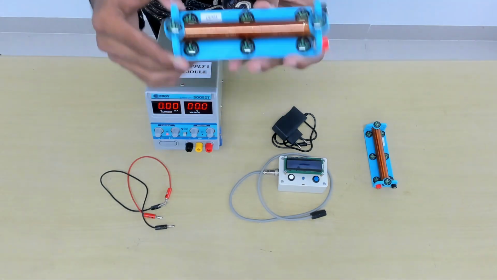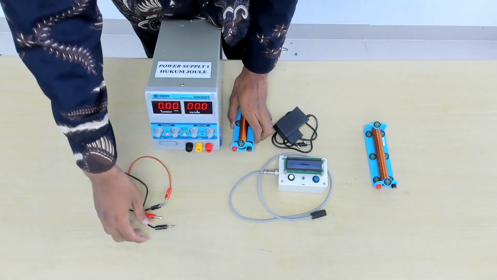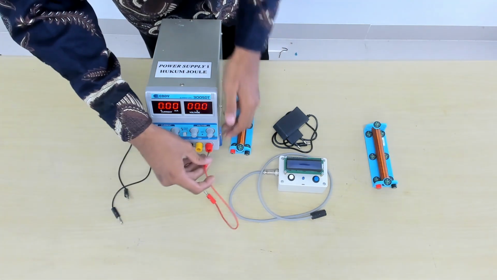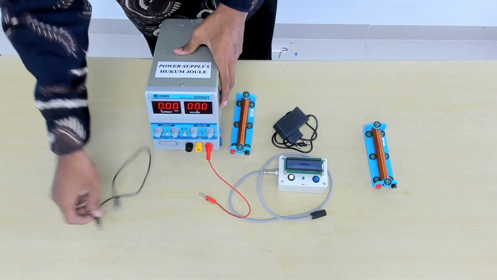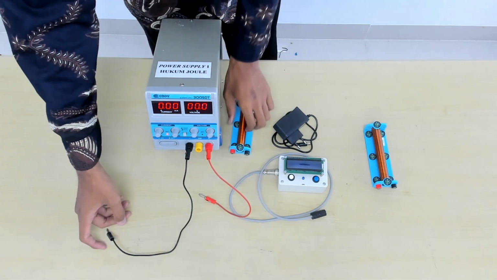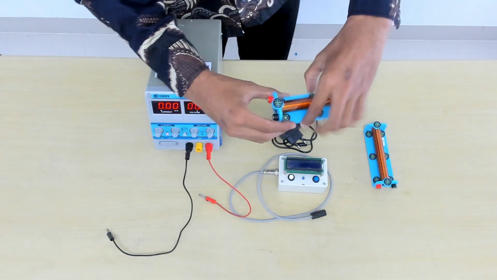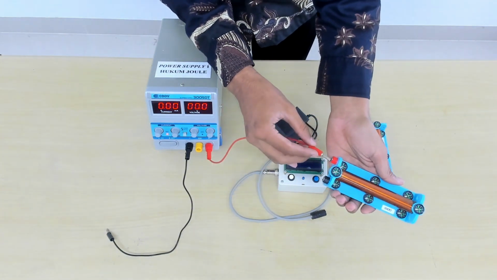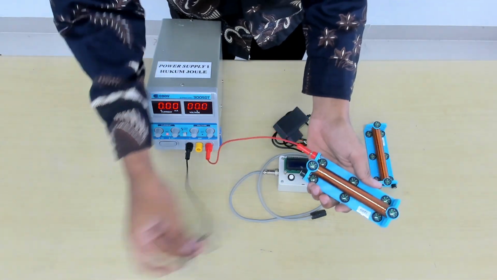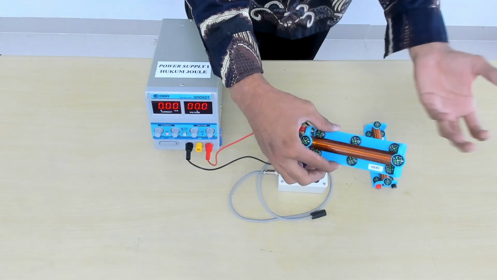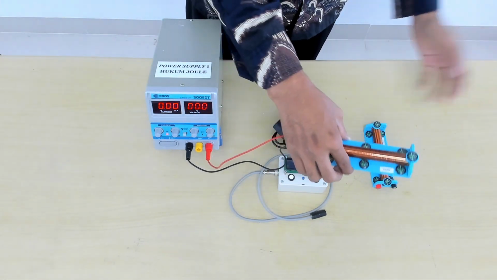Then I will connect the power supply, the red cable to the red source, and the black cable to the black plug. Then I will connect it to the solenoid. You can see, just plug in on the red side and the black side like this. Yes, it's finished. You can now set the magnetic field.